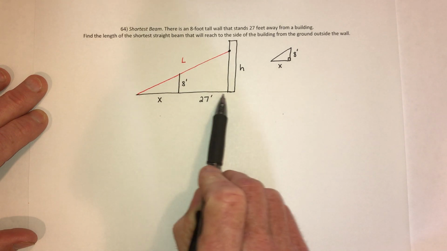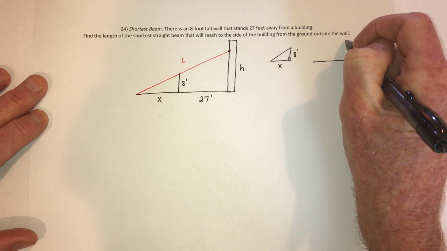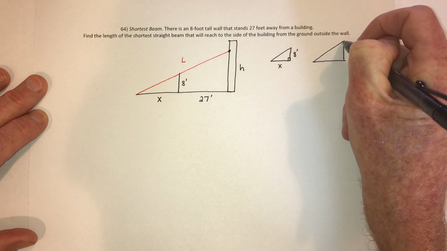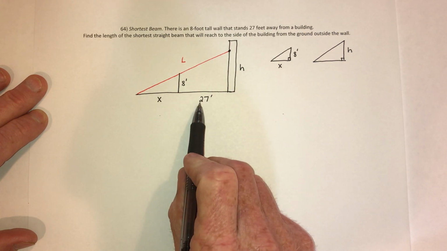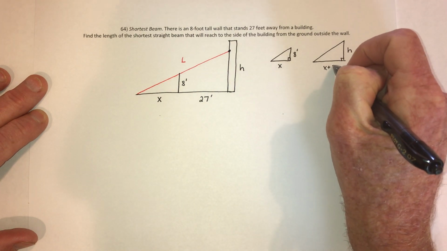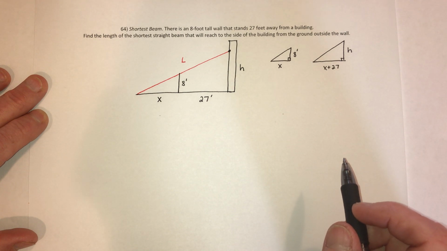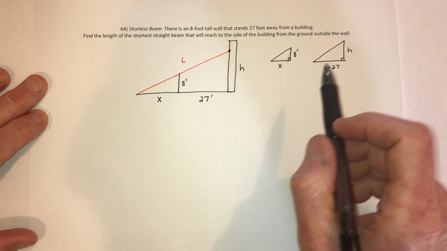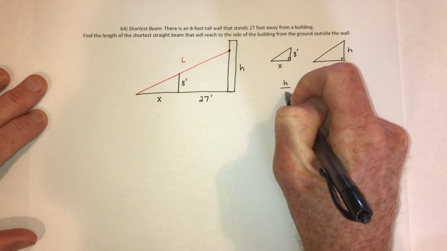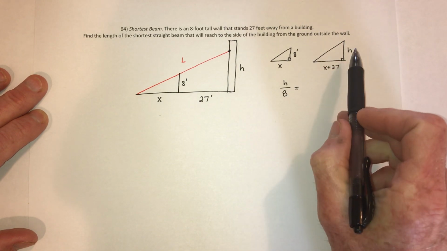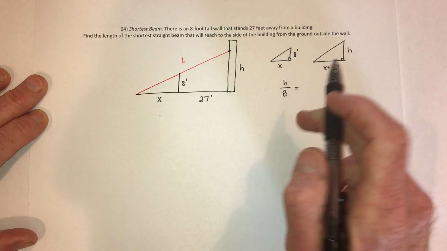And now if you look at this whole right triangle, then it's basically just a bigger version of the triangle that I just drew. And its height is H, and its base is X plus 27. And then we could set up a proportion. So that would be H over 8. So I did the right side compared to the right side equals the bottom compared to the bottom.